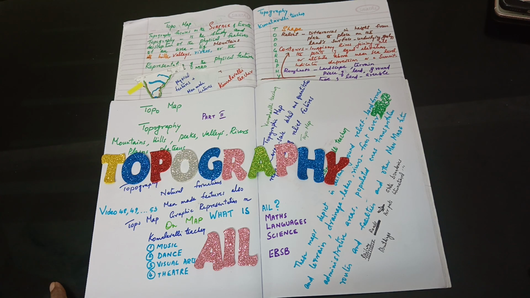Today afternoon, I had uploaded one video about the Topo map. I just wanted to explain about the Topo map only. But as I have done it, I used some paper cuttings and decorated like that to understand the concept easily.